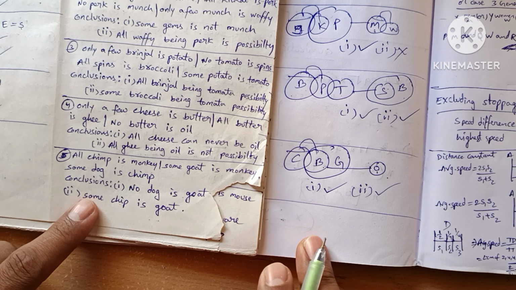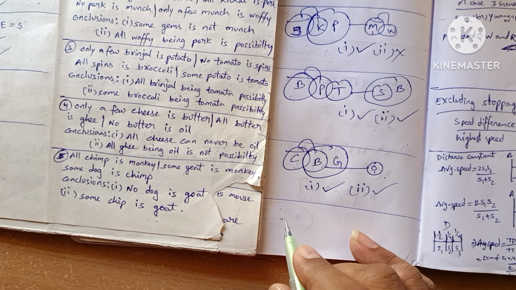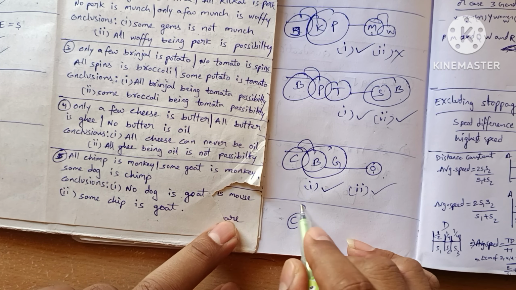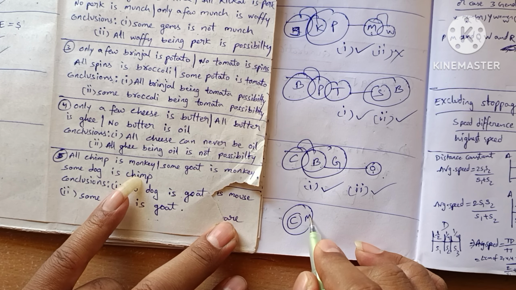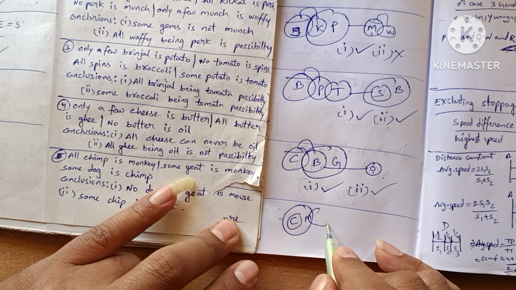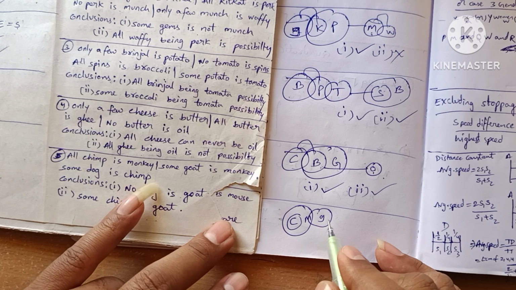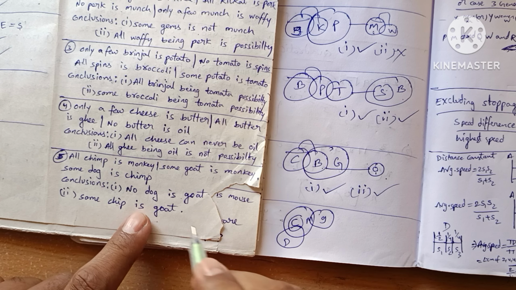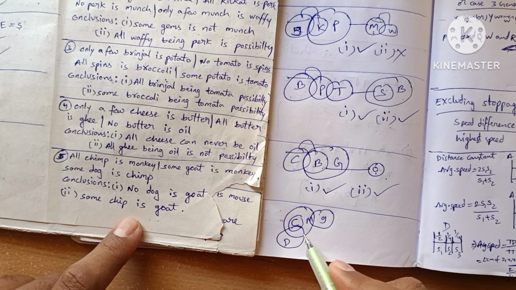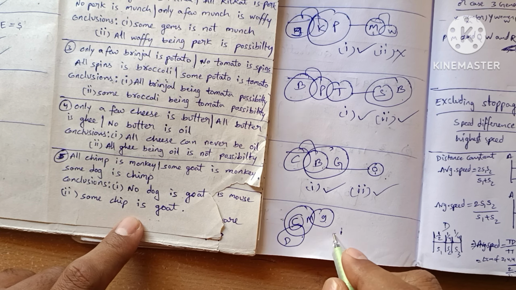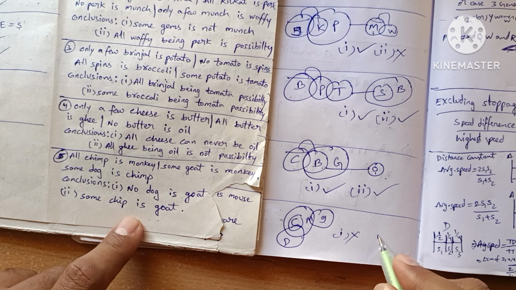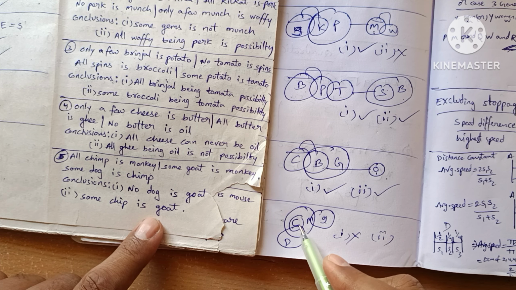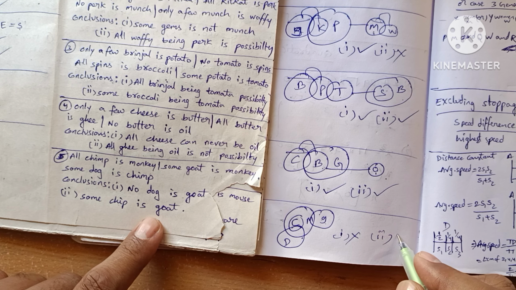Let's see the fifth one. All chimp is monkey. Some goat is monkey. Some dog is chimp. Conclusions. No dog is goat. It fails. Second one. Some chimp is goat. No, it also fails.